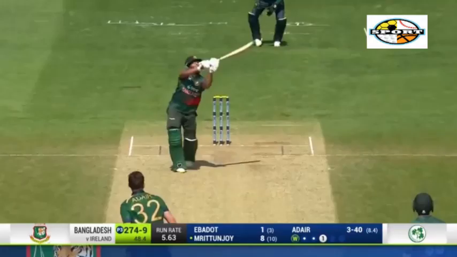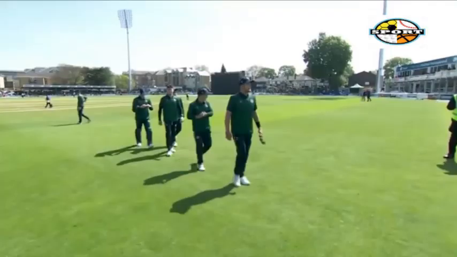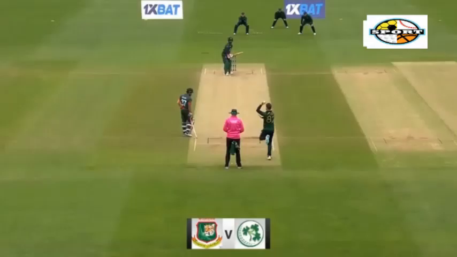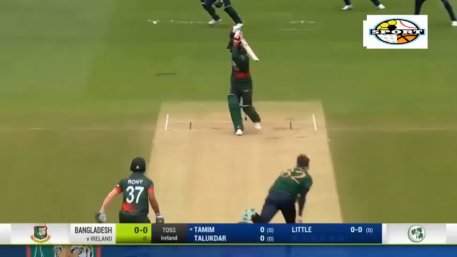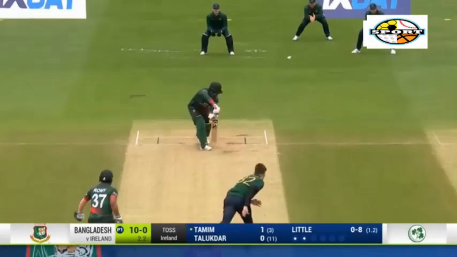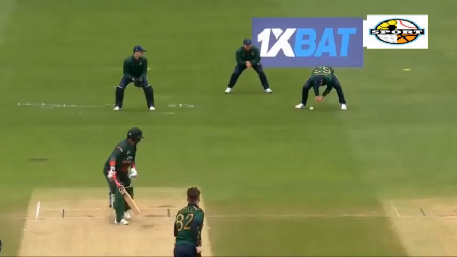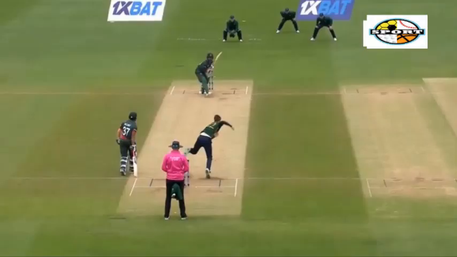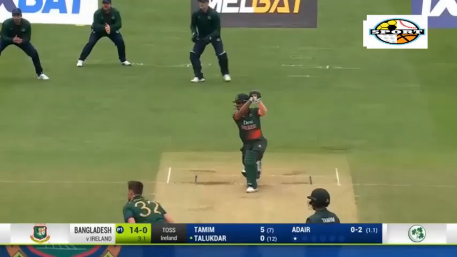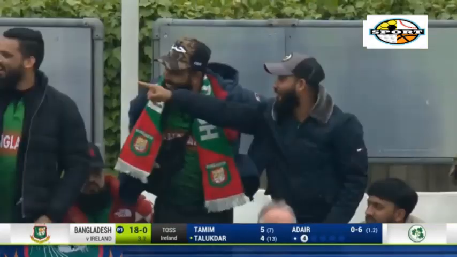9.2. Mrityunjoy Chowdhury to Balbirnie. 4. Goes a bit wider of off stump and pays the price. 9.5. Mrityunjoy Chowdhury to Stirling. 6. That's gone all the way. Stirling charges down, gives himself a bit of room and goes bang over extra cover. 13.6. Mrityunjoy Chowdhury to Stirling. 4. Did that carry? No. Just short of Shanto. Good length ball angled across.